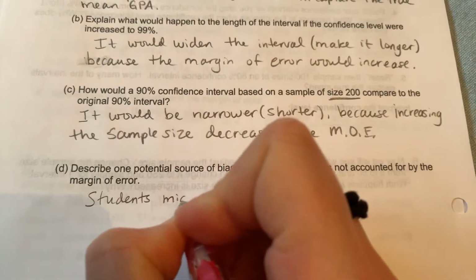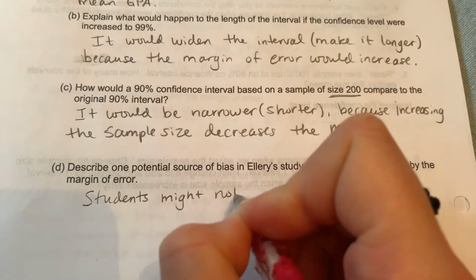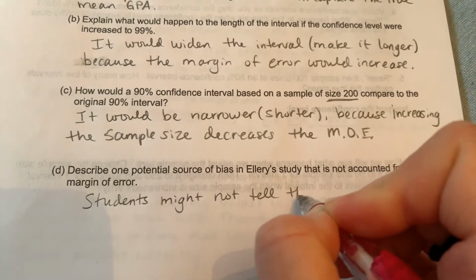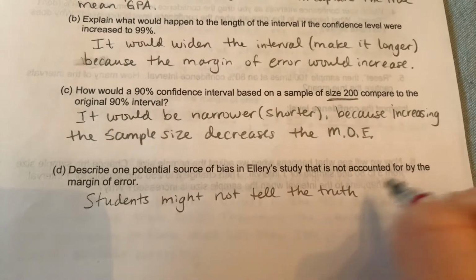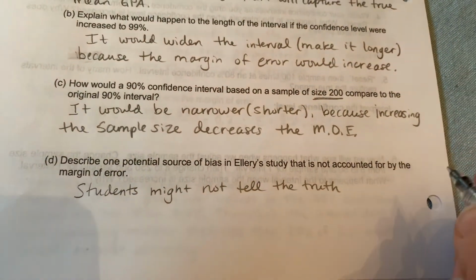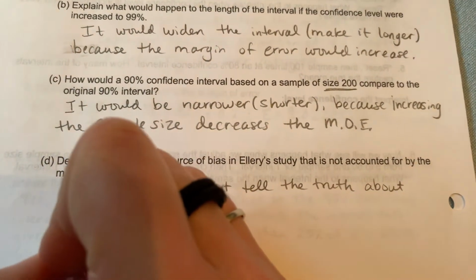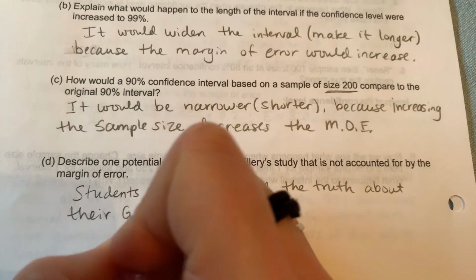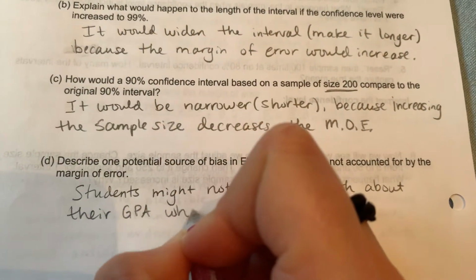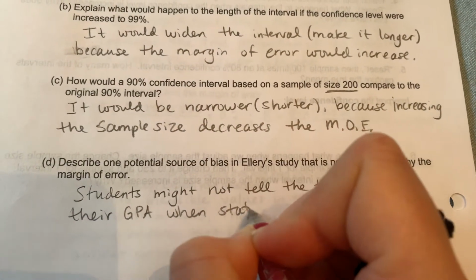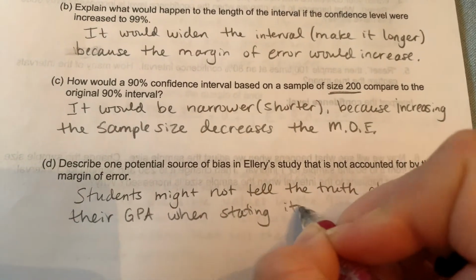So that's what I'm going to say. Students might not tell the truth, right? They might state a higher GPA than they really have when stating it aloud.